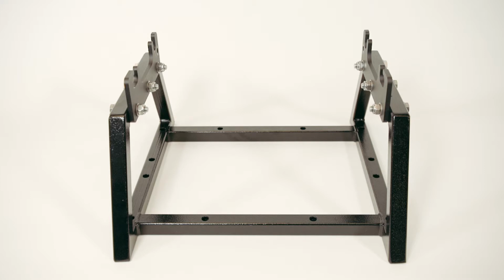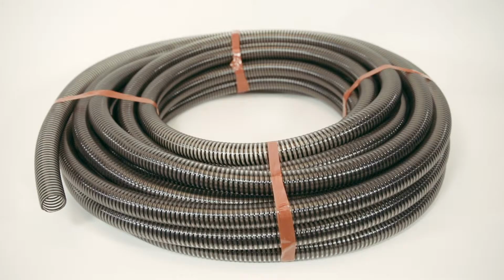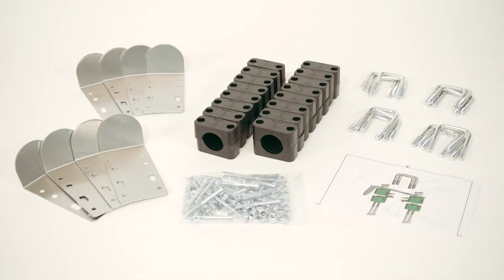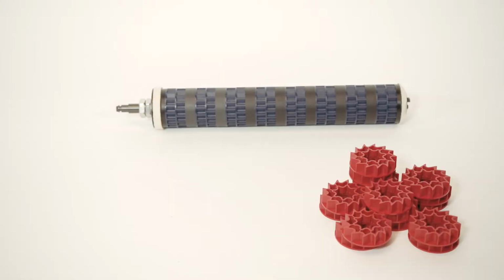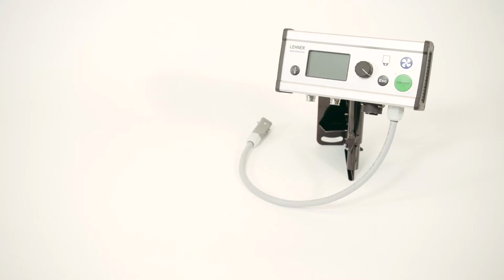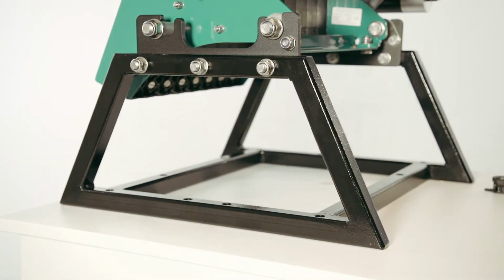Each Vento is delivered on a bracket for transport and attachment to an implement. Each unit has 25 meters of hose, spreader plates, seed rollers supplied relative to application rates required, and control panel. We also supply a 6-meter power cable for connection directly onto the tractor battery.